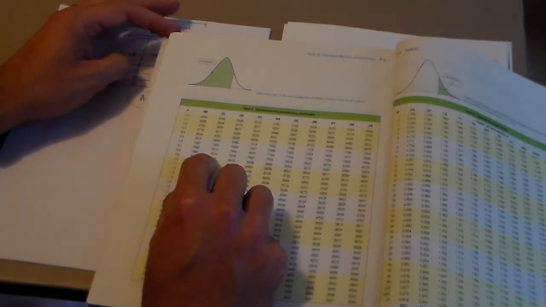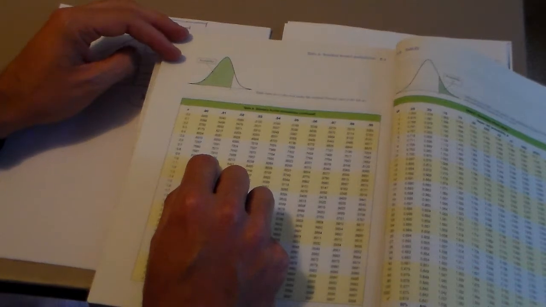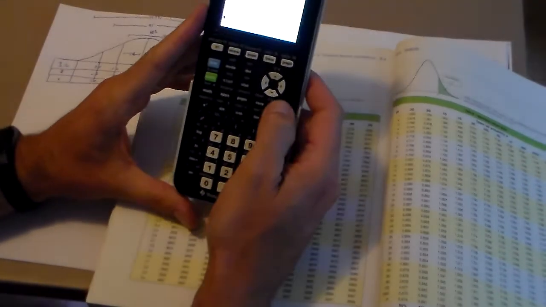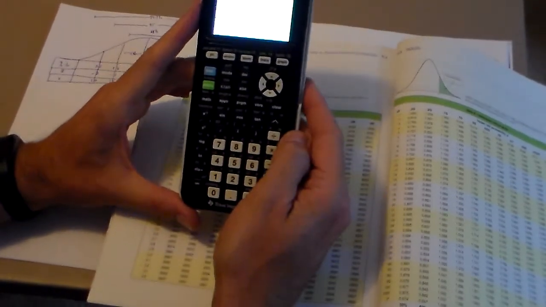That's going to be 0.7910. Okay, now when we do it on a calculator, it's probably not going to be exactly that. These are all approximations. Let's do it. Let's see if you guys can tell me if this is what I do.